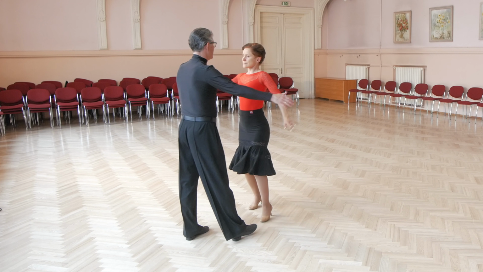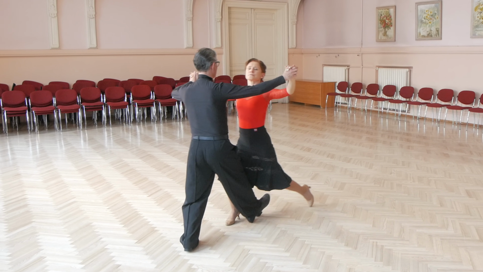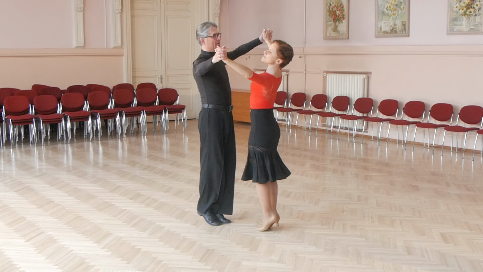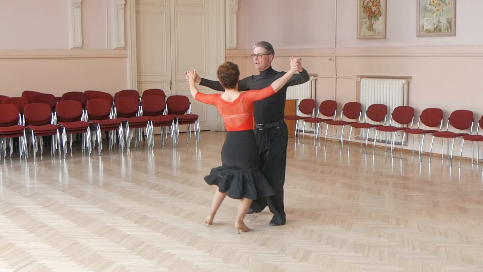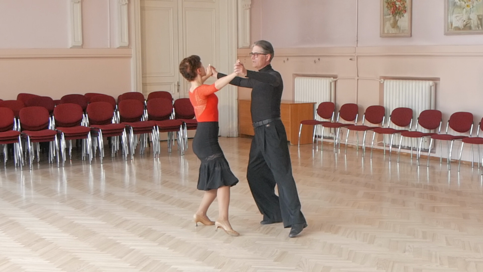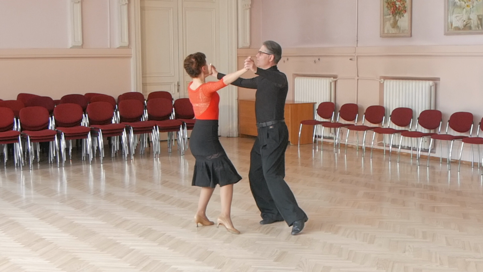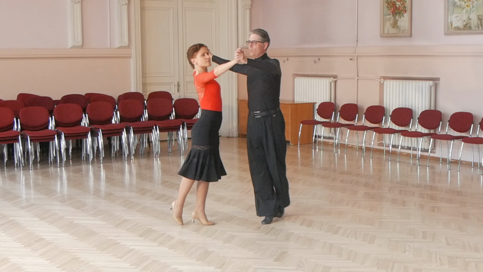Let's look again. We start again with first 3 steps of natural turn. Then we continue natural turn, but we cross feet and we open promenade, and this is called back whisk. And we repeat action for exercise.